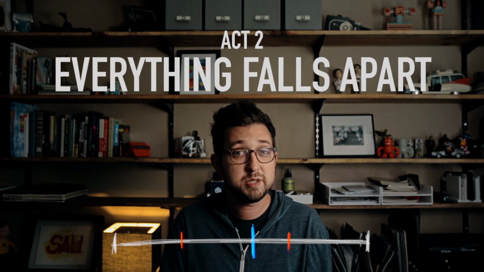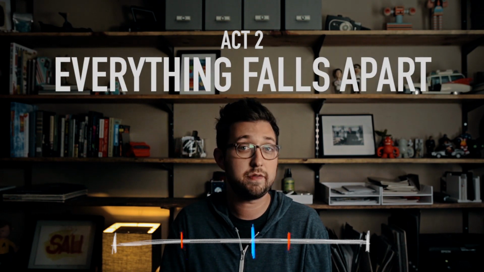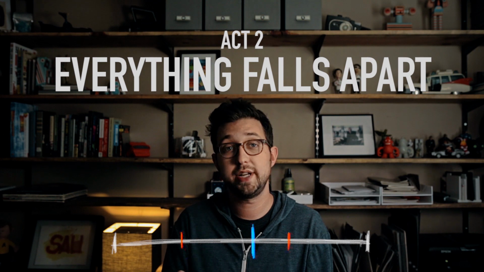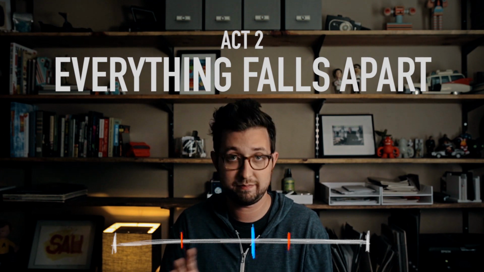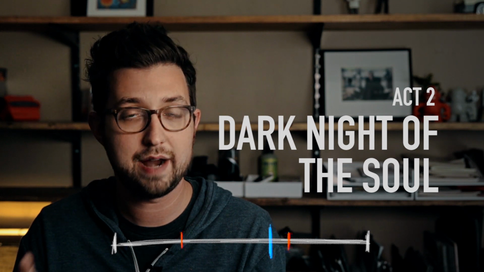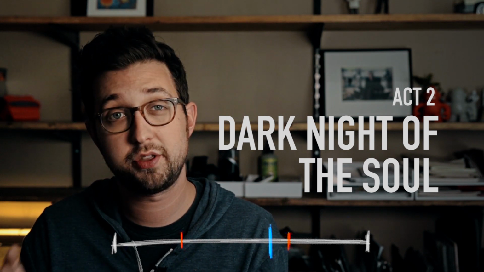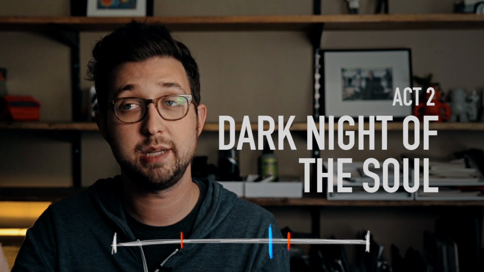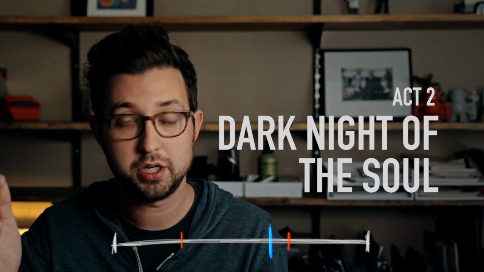The second part of Act 2 is basically one big shitstorm, a symphony of failure and catastrophe, ultimately putting our hero in worse shape than they've been ever. Which brings us to the dark night of the soul. Time to give up. Everything is terrible. In Mission Impossible 3, Ethan witnesses his wife Julia seemingly killed right before his eyes. There's no reason to keep going.